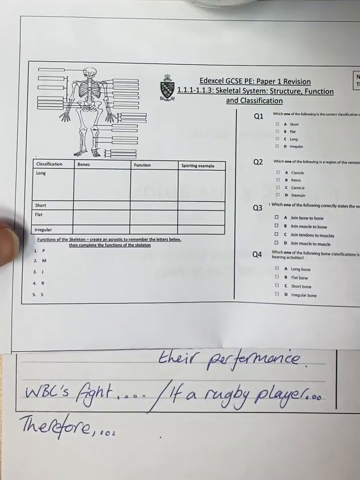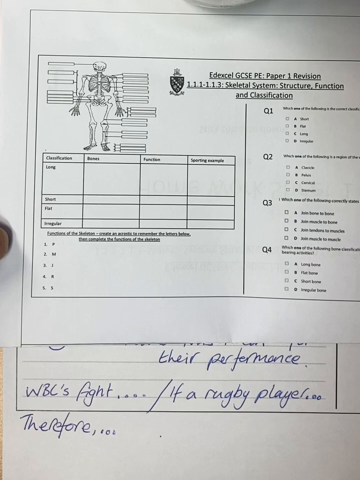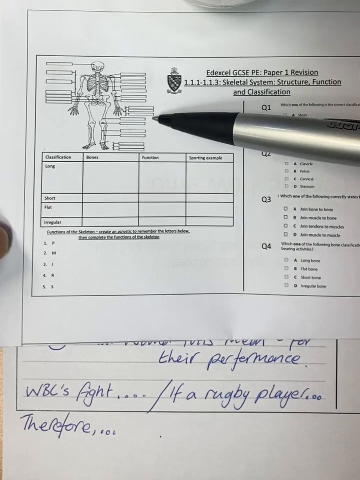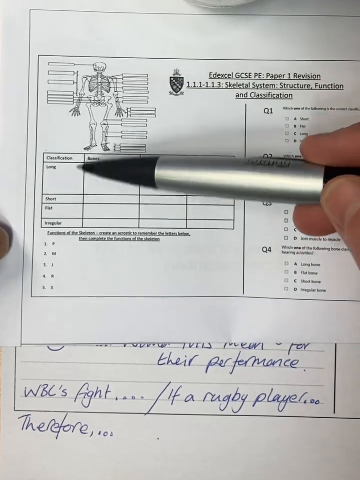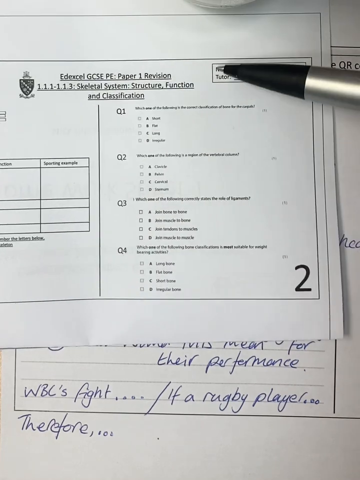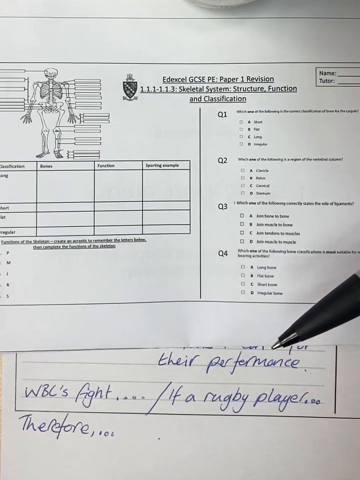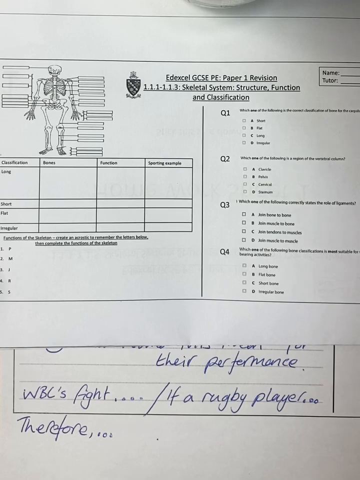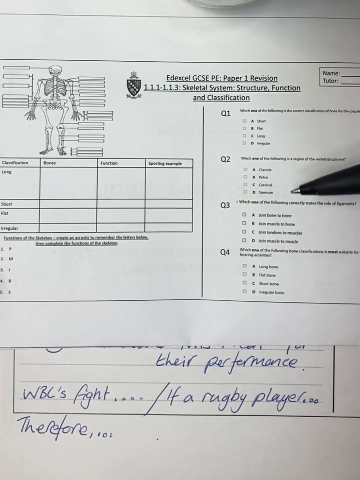So the very first thing you need to do is complete page 2 of your homework sheet. So this is the skeleton labeling task, classification task, and then answer the multiple choice questions. Now you should be able to do most of this without any support, but if you need to look at your revision guides or look at your notes in your book, then please do so.